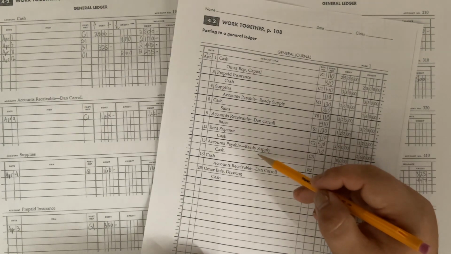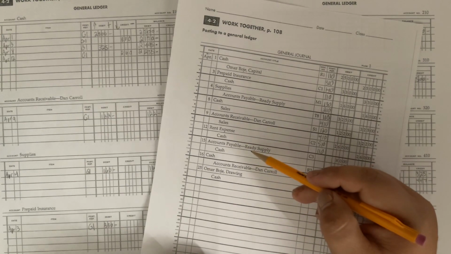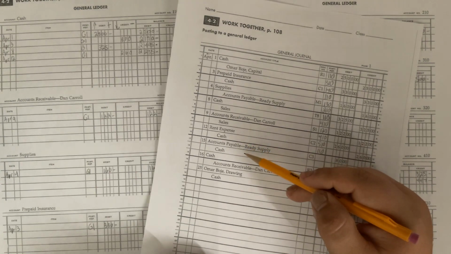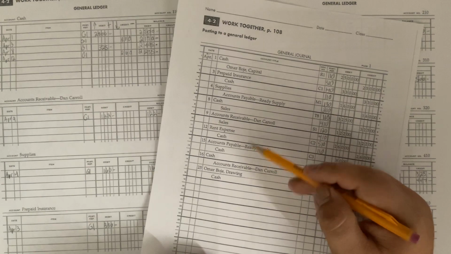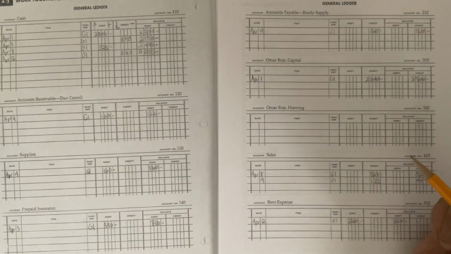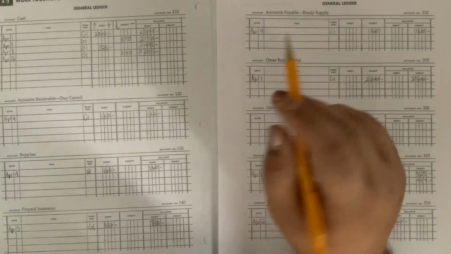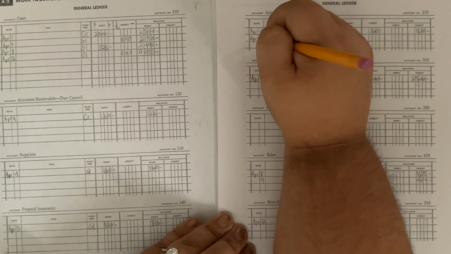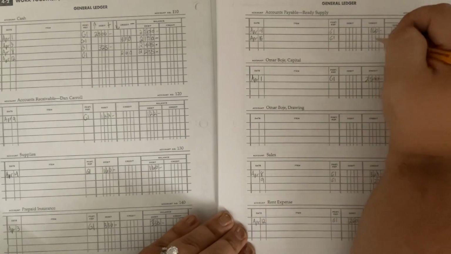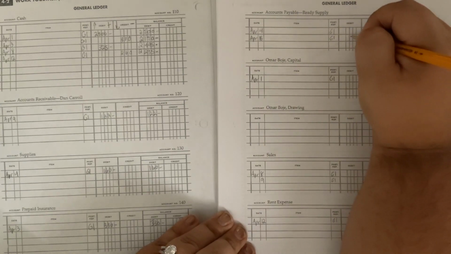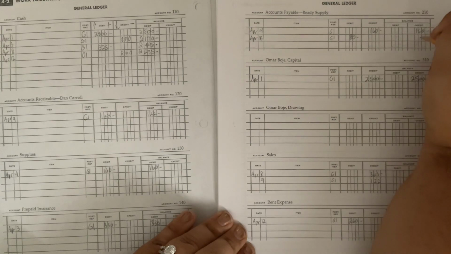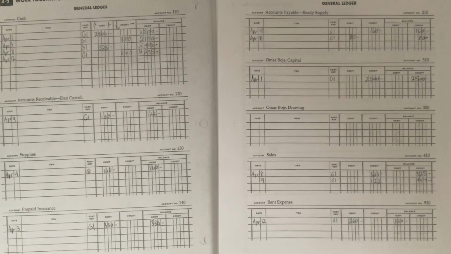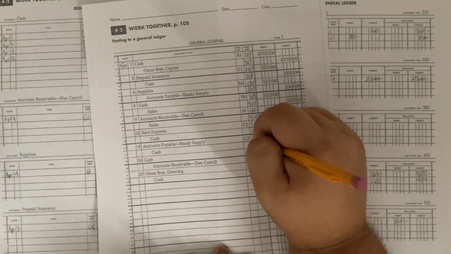We bought supplies on account. And so now we are paying Ready Supply cash for those supplies that we bought on account up here. So now we're going to our accounts payable. This happened on April 15th, still in G1. Now this is going to be a debit. We're paying off $80 of what we owe them. 160 minus 80 is 80. Account number 210.